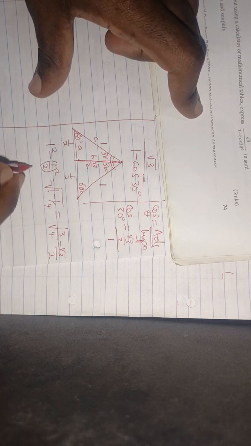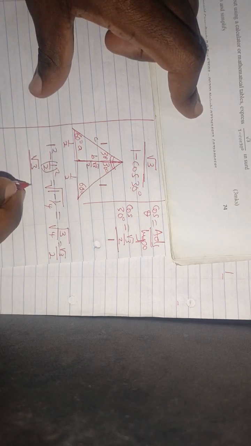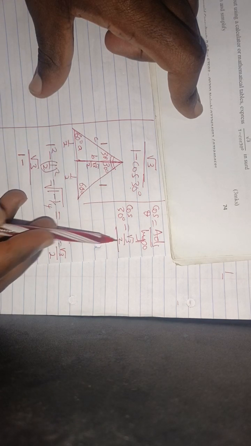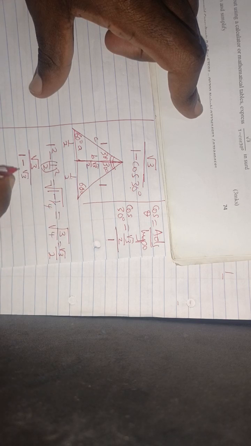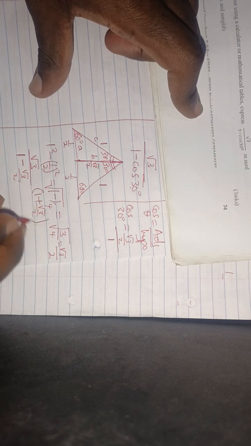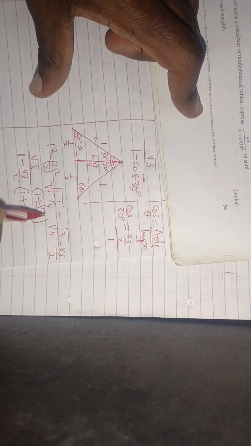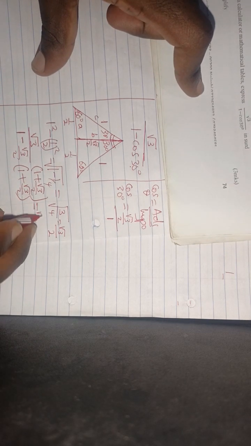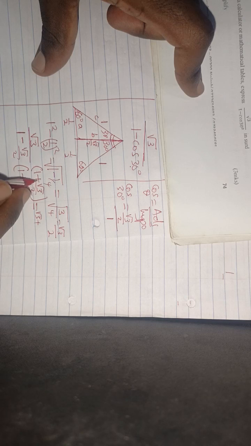So you come here and rewrite it, root 3 over 1 less. What is our cos 30? Root 3 over 2, because root 3 over 2 divided by 1 is just root 3 over 2. Okay, so you want to actually rationalize the denominator. The conjugate of this will be 1 plus root 3 over 2. So that we will open the brackets. We say root 3 times 1, that is root 3, plus root 3 times root 3 over 2, that will be root 9 over 2.